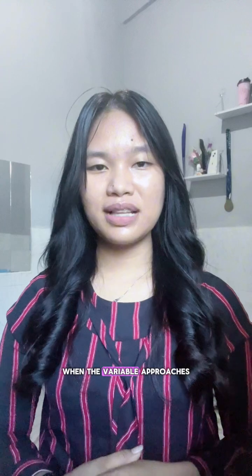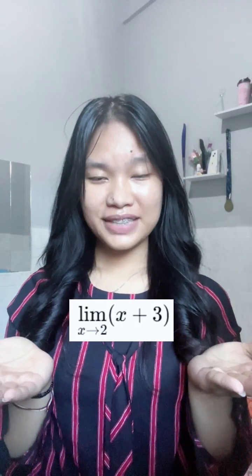In this video, I would like to explain the concept and application of limit and limit function. In Indonesia, a limit is called limit fungsi. A limit describes the value that a function approaches when the variable approaches a certain value. For example, we read this expression as the limit of x plus 3 as x approaches 2. In Indonesian, we can say limit x ditambah 3 ketika x mendekati 2.